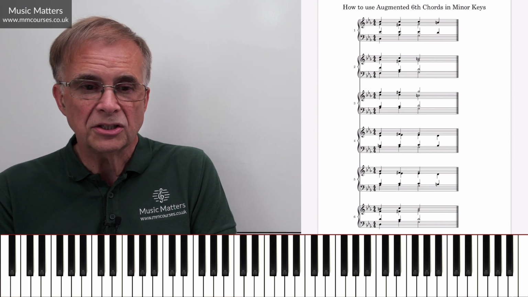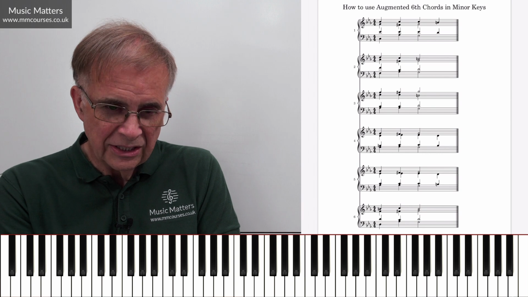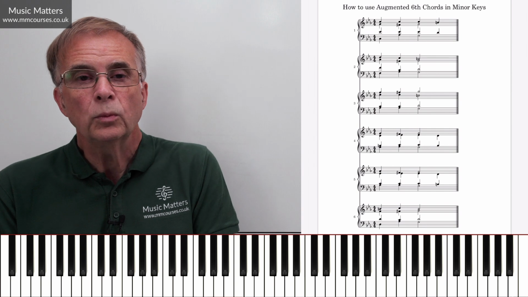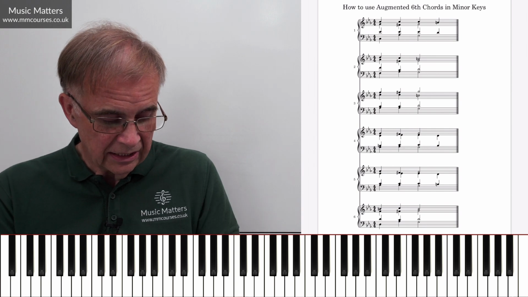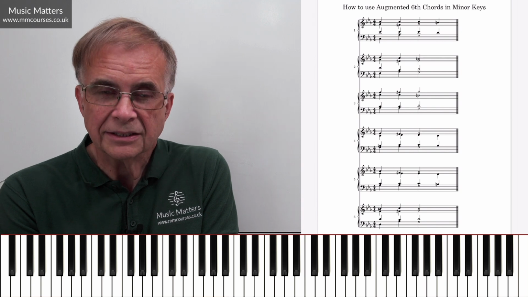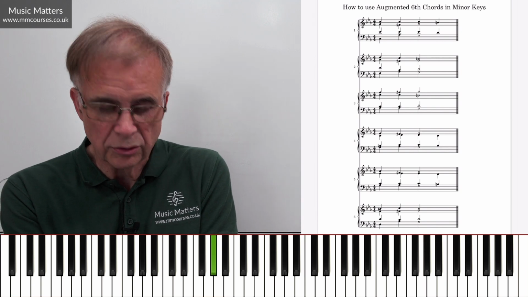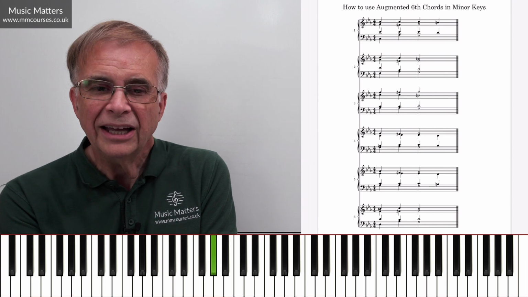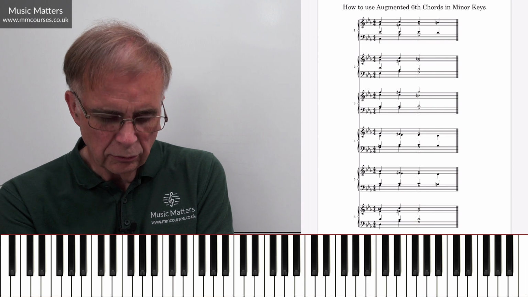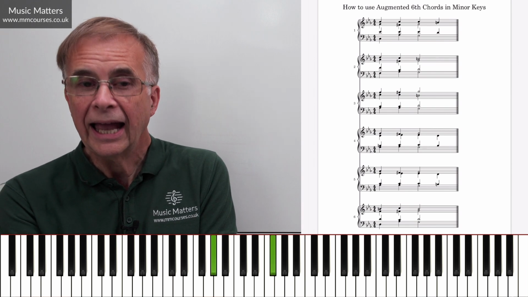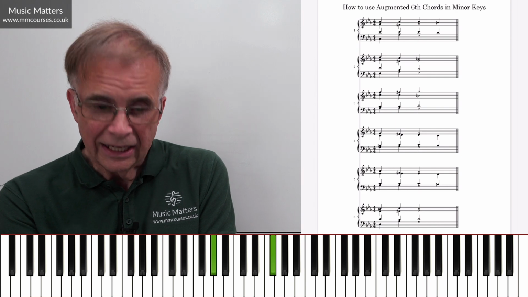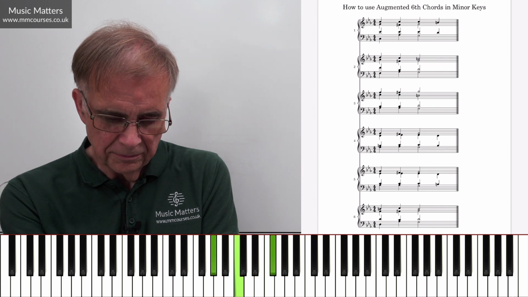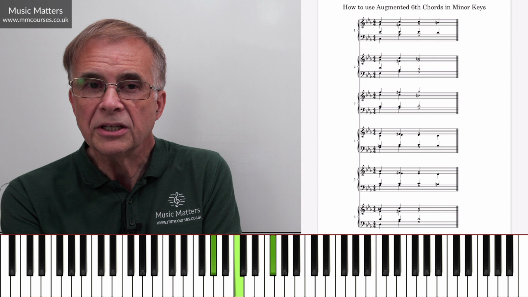Find the 6th degree of the scale. Now in C minor, thinking about the harmonic minor scale because we're dealing with harmony, the 6th degree is A flat. So use A flat as your starting point. Now, when you've got that A flat, find the augmented 6th above it. So an augmented 6th above A flat is F sharp, okay? And then once you've got A flat and F sharp, put the tonic in the middle. So there's C, because we're in C minor.